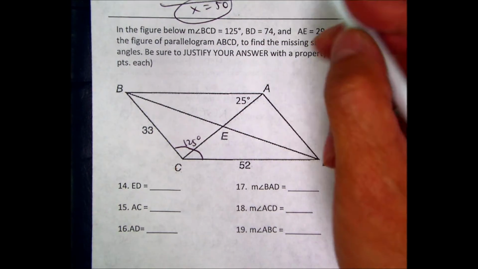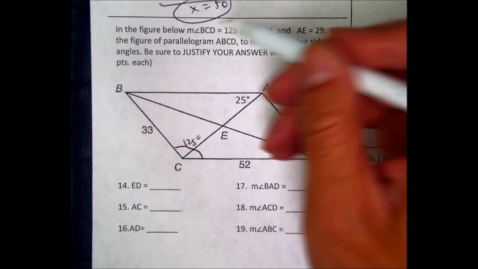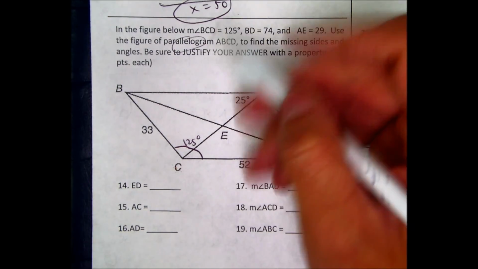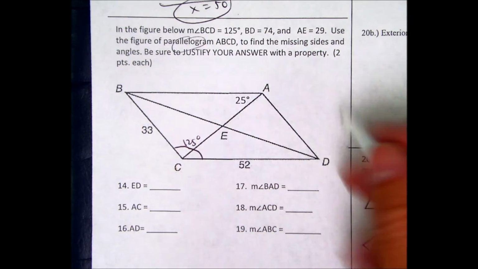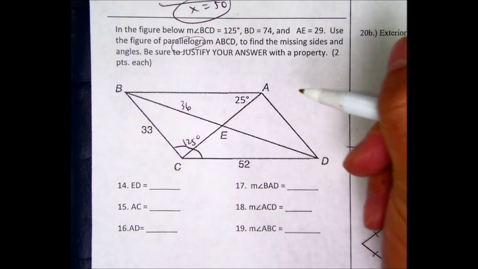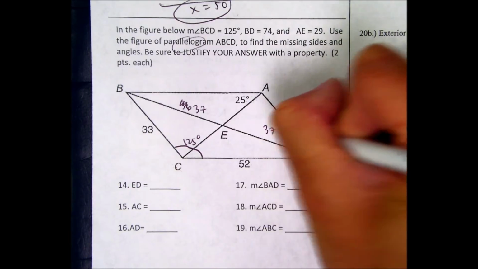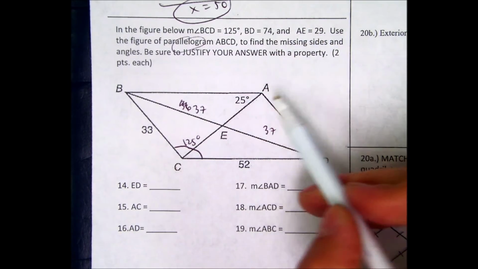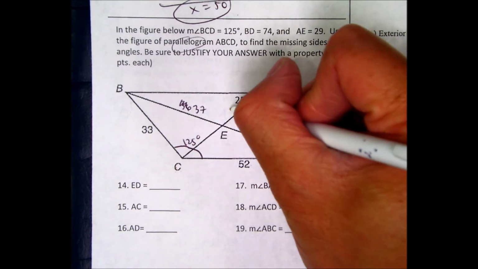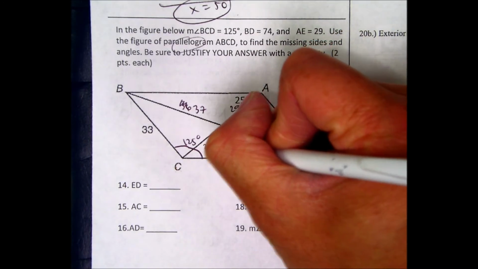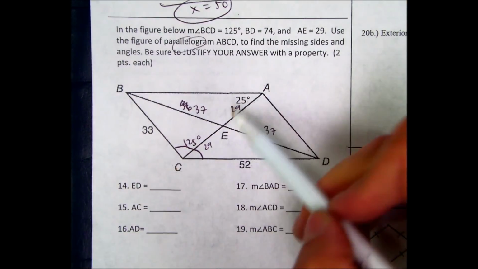I'm going to write, because I know in a parallelogram, diagonals bisect, so if this is 74, this will be 37 each. And AE is 29. So again, diagonals bisect, the two parts are congruent.